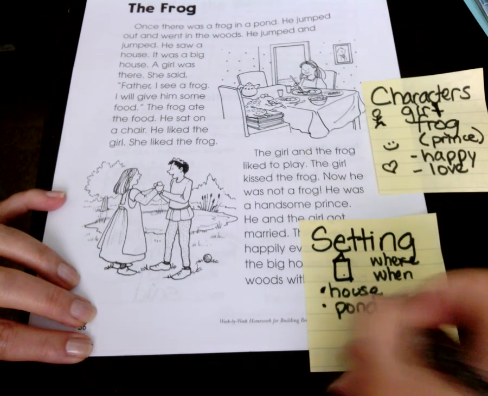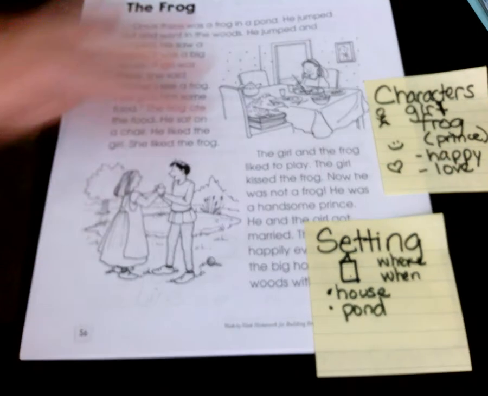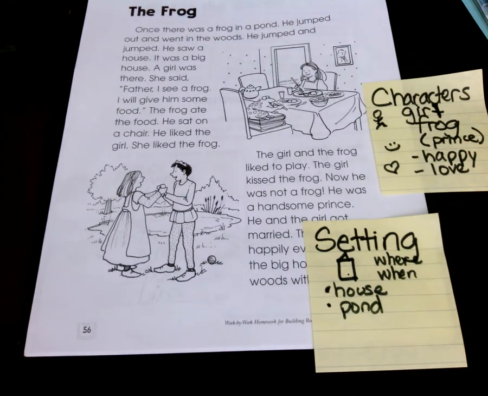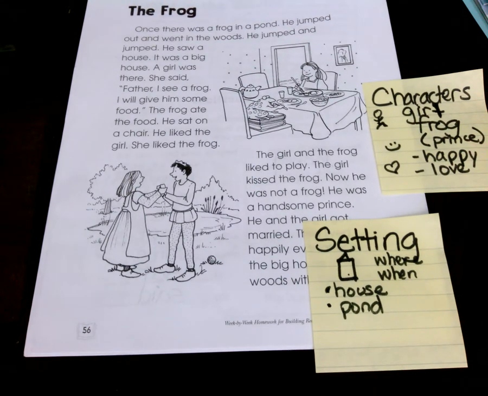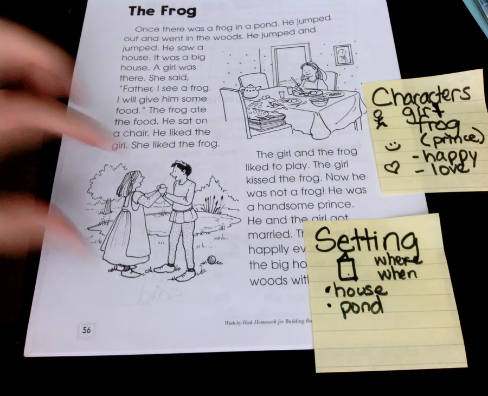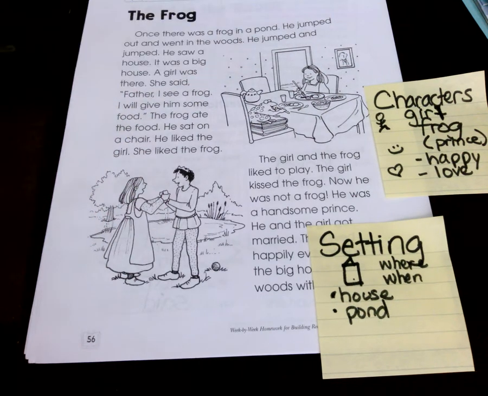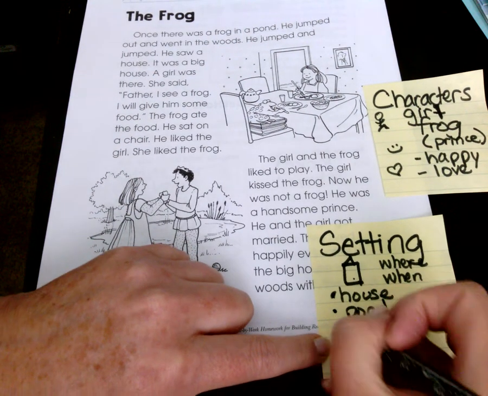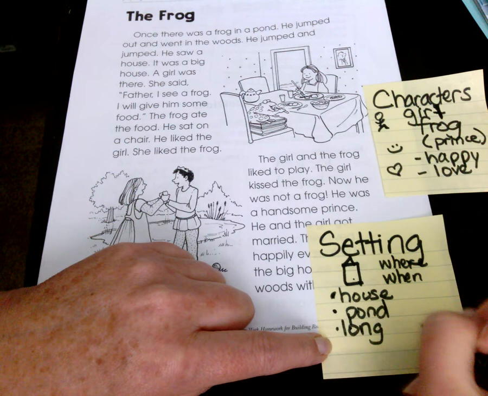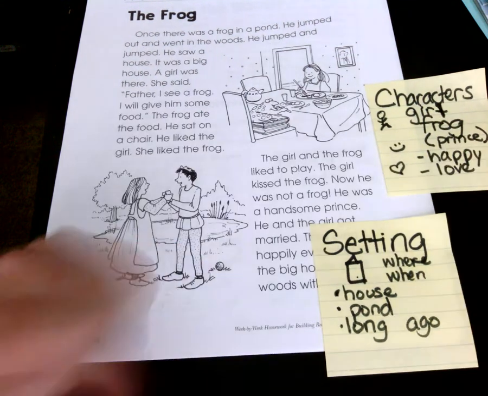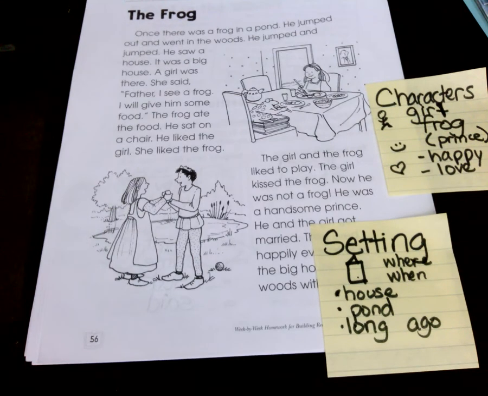Okay. I'm trying to think of when the story takes place. I can think of a couple things. When can be time of year, it can be long ago, present day, or past. This looks to me, based on the style of clothing that they're wearing, that this would be long ago. And setting can also be like time of year. So the setting can be, was it winter, summer, spring, fall?